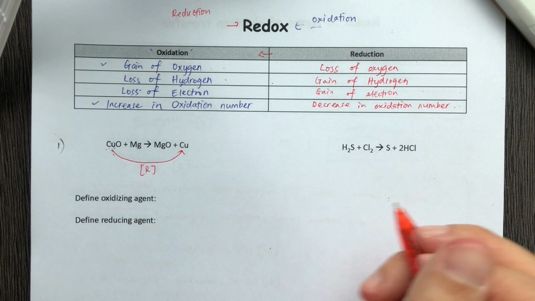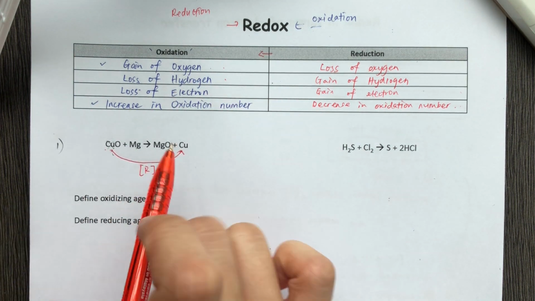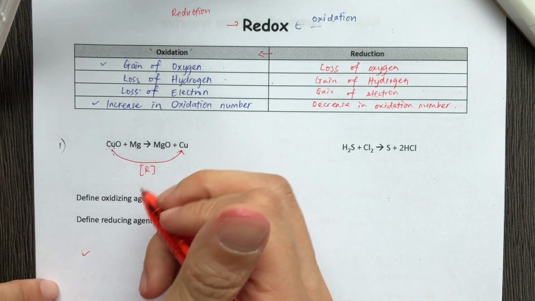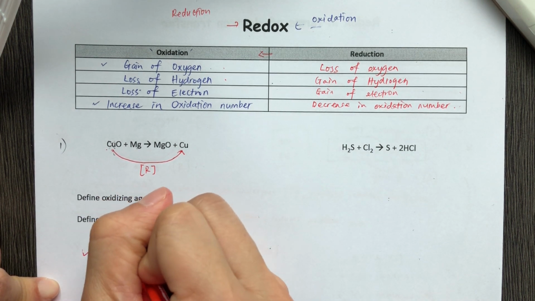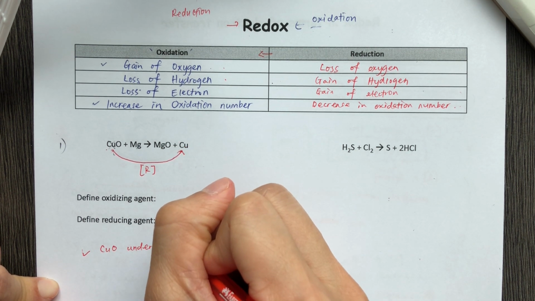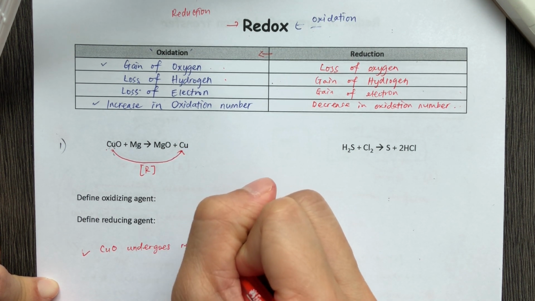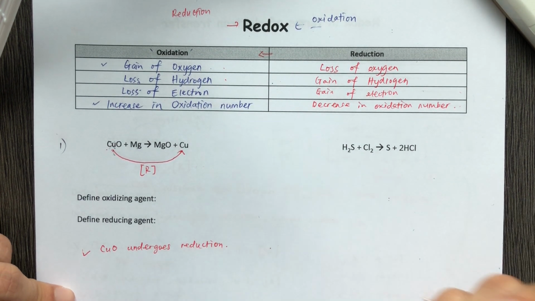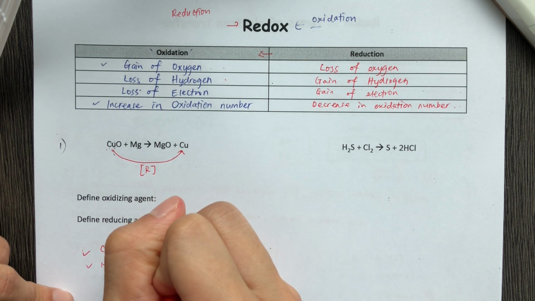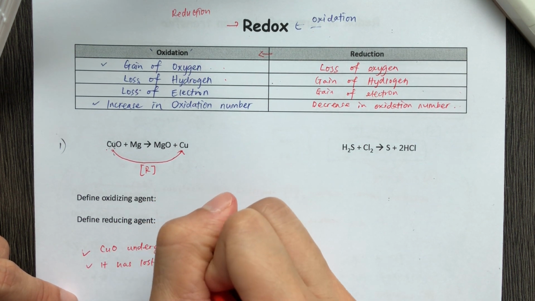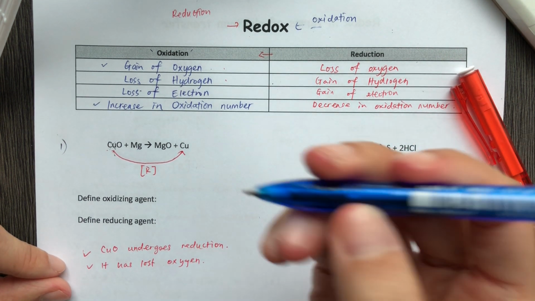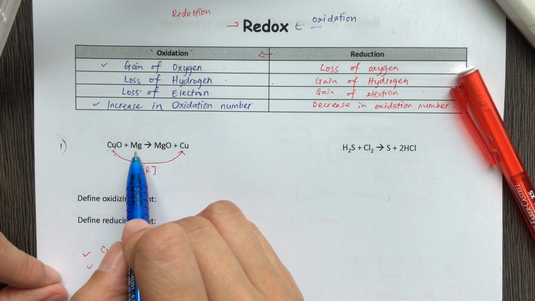So how are you going to explain this reaction in terms of redox? The first point that will give you marks is you have to mention CuO undergoes reduction. And why does it undergo reduction? Because it has lost oxygen. Simple. Next, look at Mg, my other reactant.